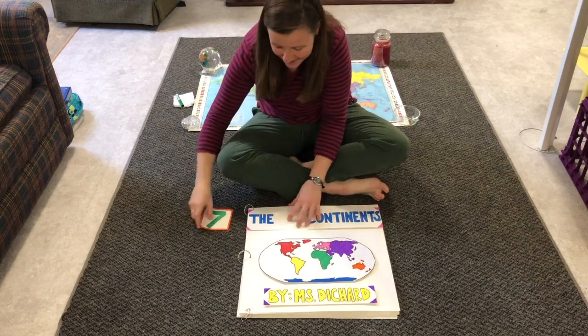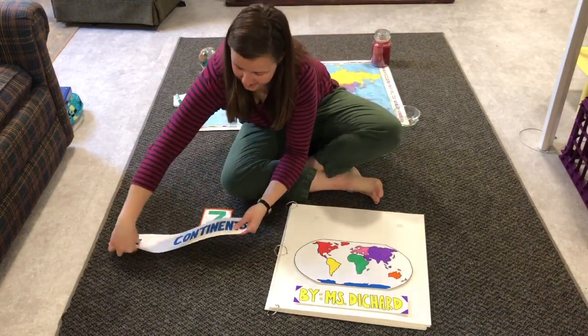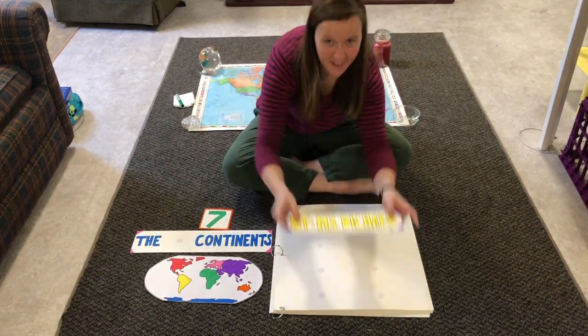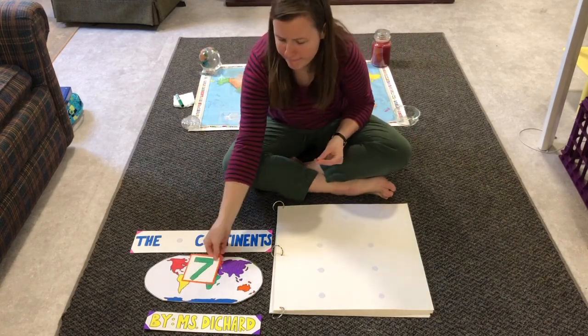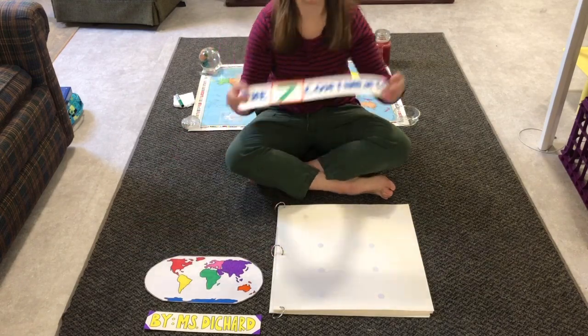Here is the fun part. I created my Big Book to be interactive so that the pieces of the book actually come off. My lesson is all about the continents, and my students will be learning about the names of the continents, what they look like, what animals might live there.